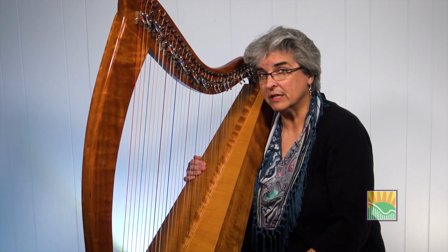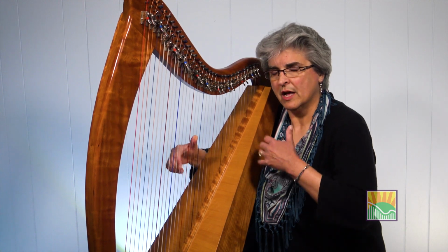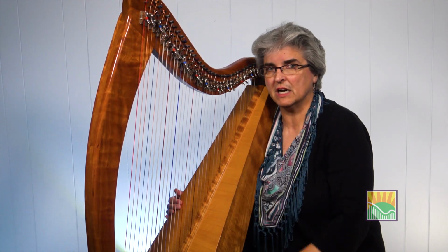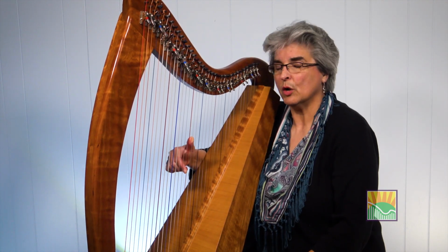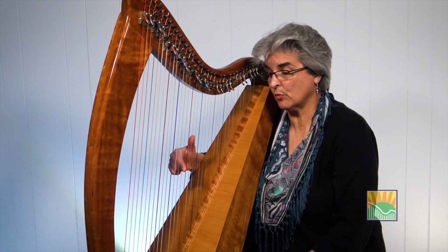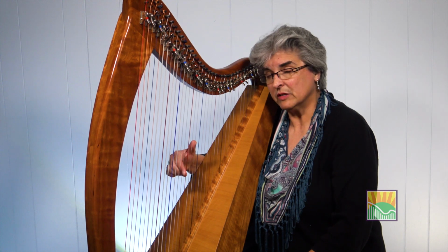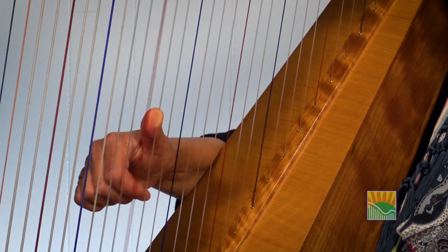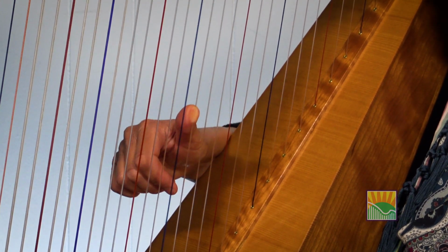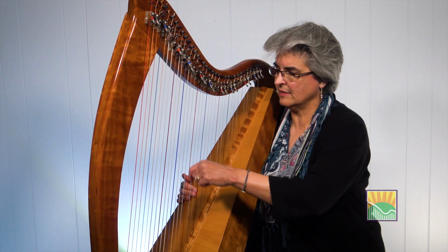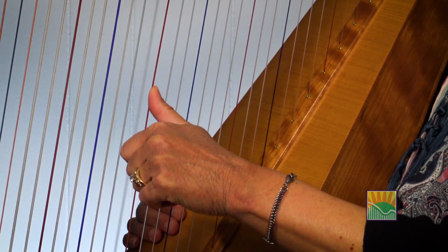So let's next look at seconds. I usually start with thirds because it helps us learn about just kind of keeping our hand open and being comfortable. And seconds are, of course, two strings right next to one another. So we were working with C and E as a third. But now we're going to look at seconds. For example, C to D, or maybe F to G. Or if we were in the left hand, maybe we're doing a G to an A, or a B to a C.